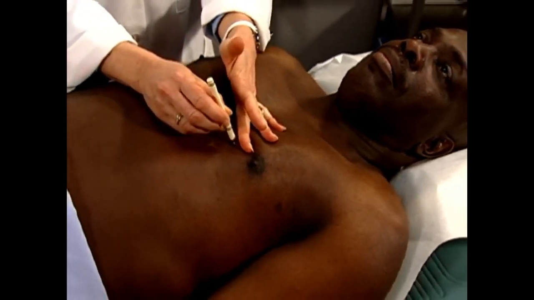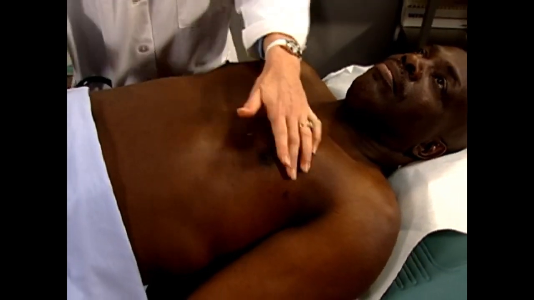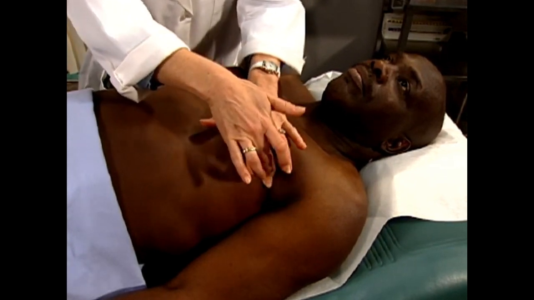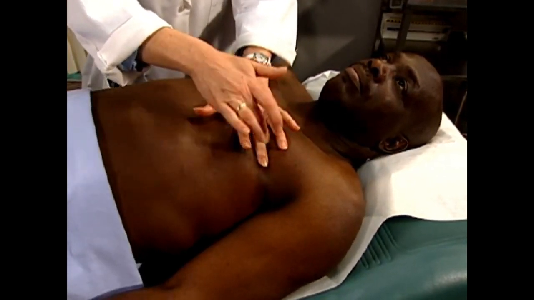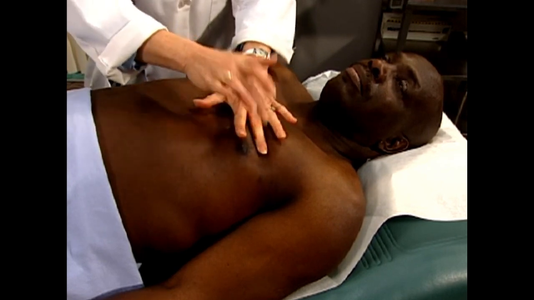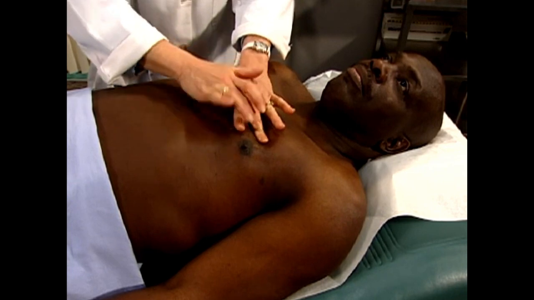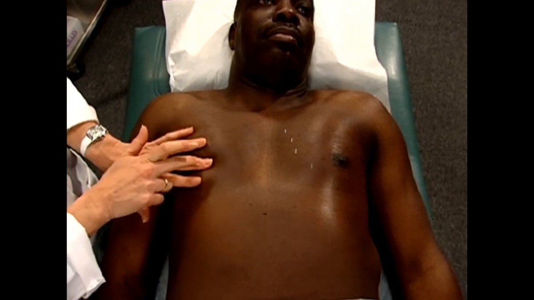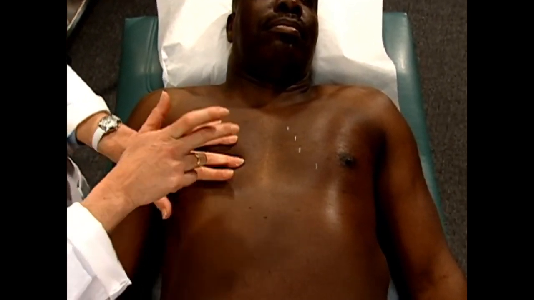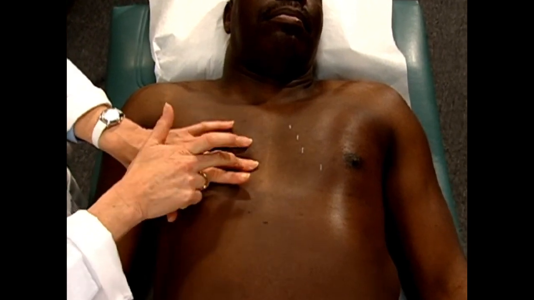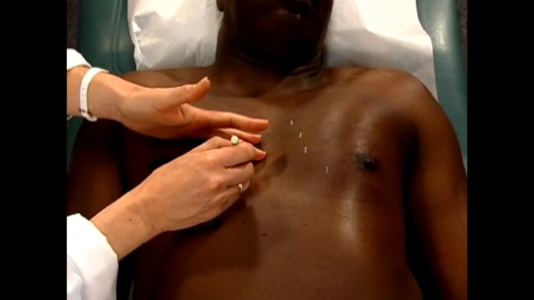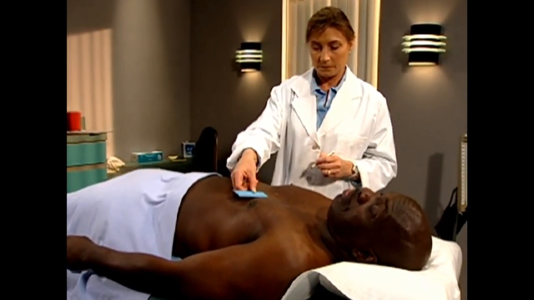Wherever the percussion notes change from resonance to dullness, mark these spots as the cardiac border. On the left side, resonance should disappear around the PMI. Then percuss along the intercostal spaces from the right midclavicular line toward the sternum. Listen again for the change from resonance to dullness, which usually occurs at the right sternal border. When you finish outlining the heart, measure it.